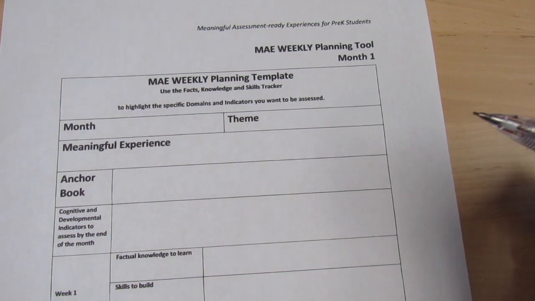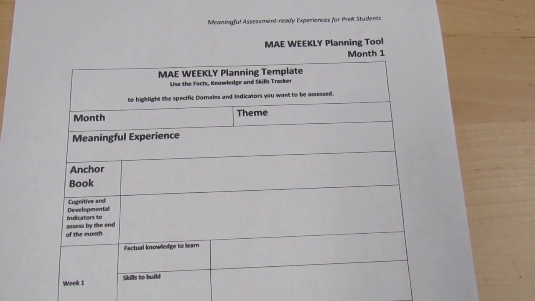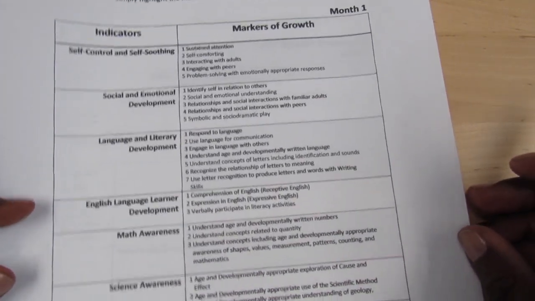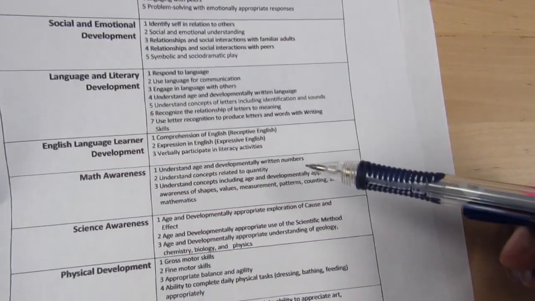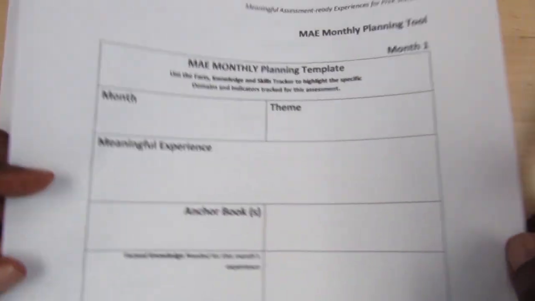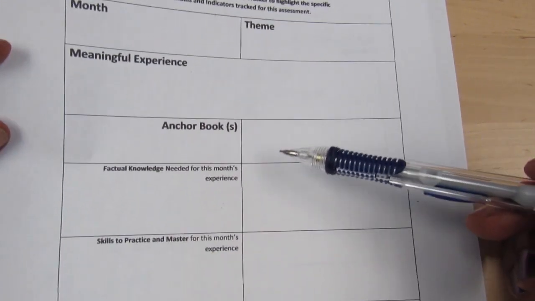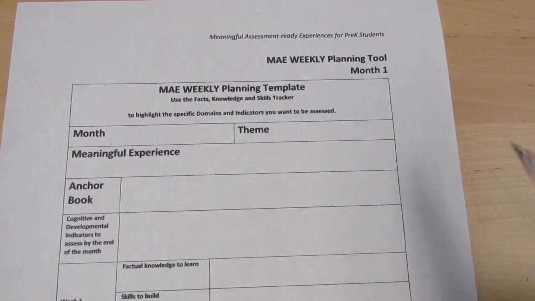All right, so now I'm going to kind of show all of the things, because this is kind of a build up, and think of it like a backwards triangle. We started out very broadly with many different topics. We have all of our indicators and markers of growth, and then we go to the monthly planning. So this is the guide that will lead us through the entire month. Now we need a week by week planning tool.